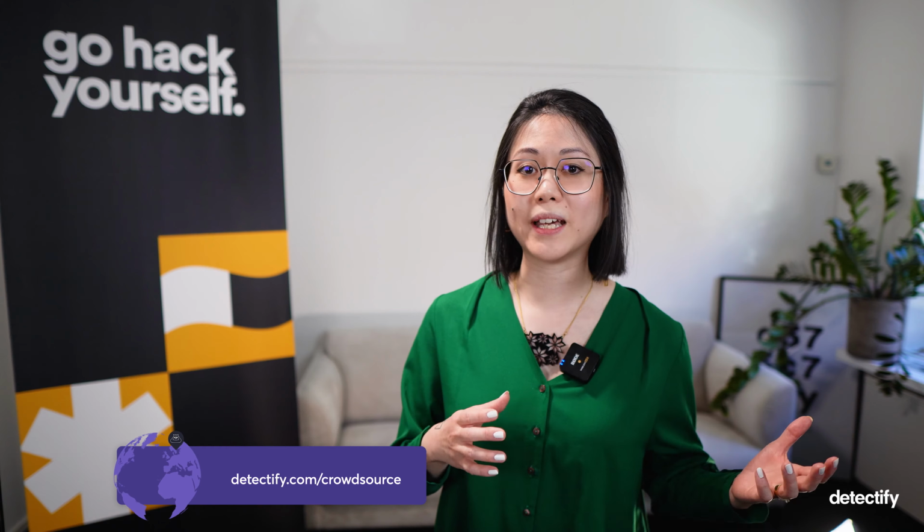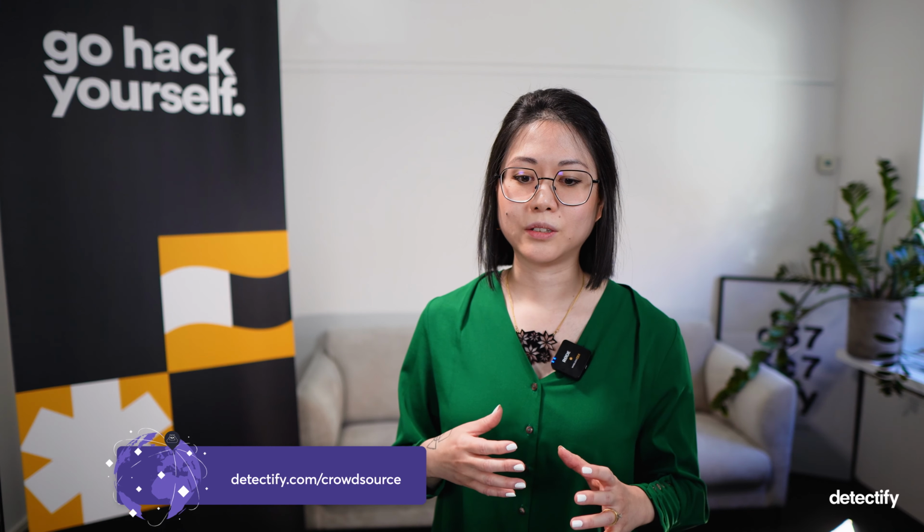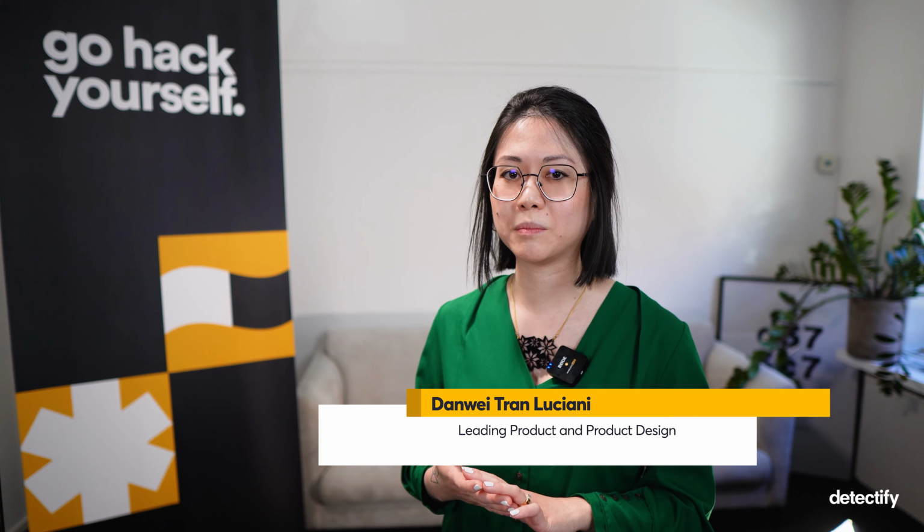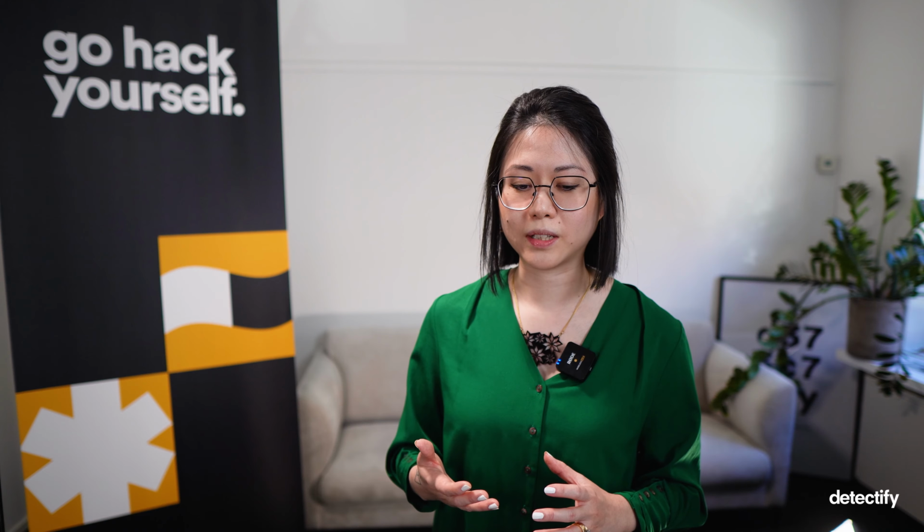So we have this group of ethical hackers that are usually maybe bug bounty hunters. So whenever they find vulnerabilities out in the wild, they can submit that to Detectify. And as soon as we build it in as a module, we will start running that in our scans. So we've had modules coming in as fast as down to 10 to 15 minutes from the time they've been submitted through the Crowdsource to when it starts being scanned across our customers' attack surfaces. So that's a great way to make sure that your attack surface is always covered by the latest and greatest coming from our Crowdsource community.